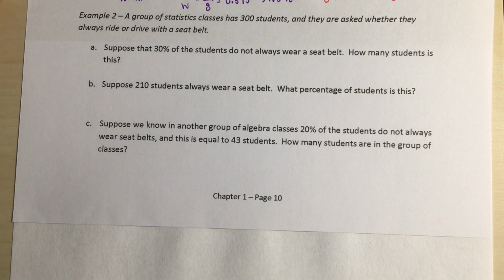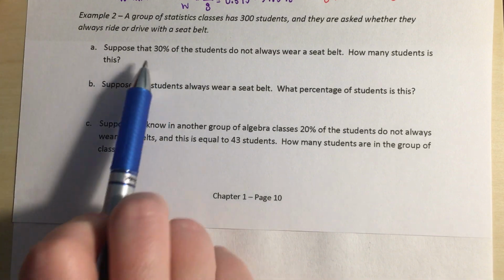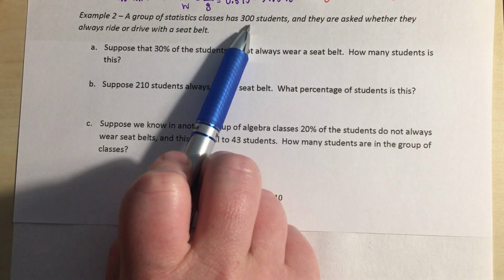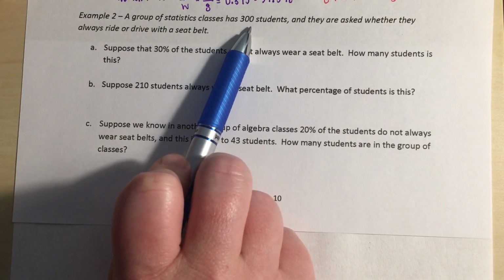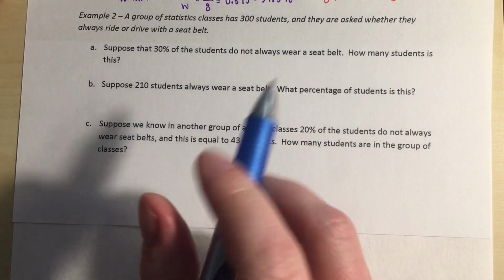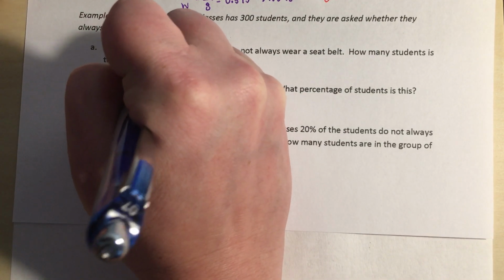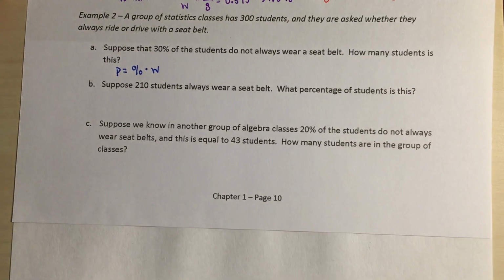Right, so when we're setting up percent equation problems, I always say that we want to think about this as identifying our three different variables. Our percent is pretty easy to identify. It's 30%. We have a total of 300 students, so that's going to be our whole. So what we're missing here is our part. And remember that our part is found by multiplying our percent times our whole.